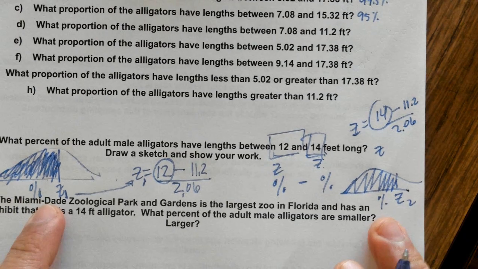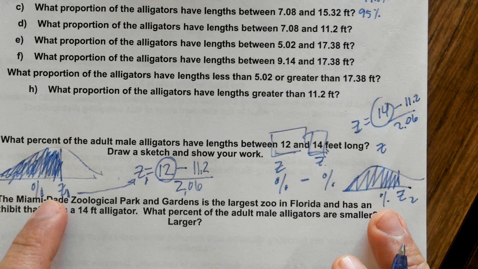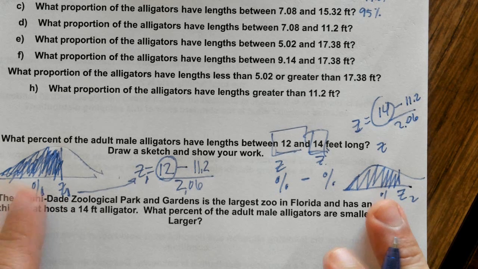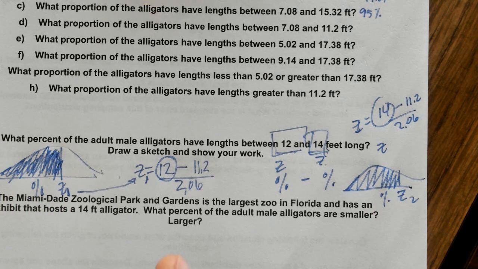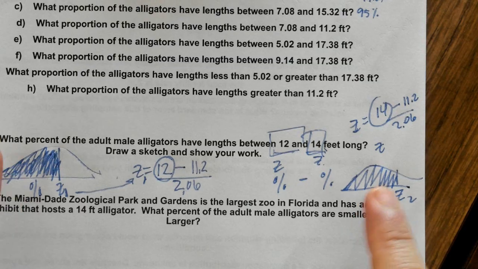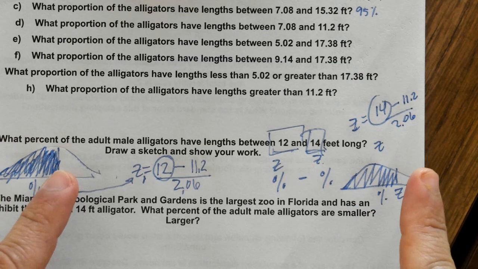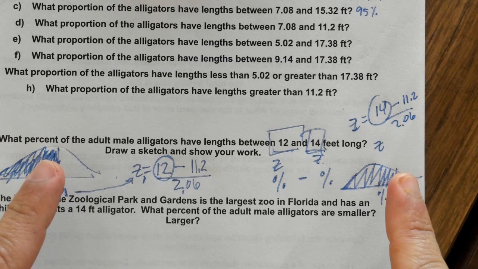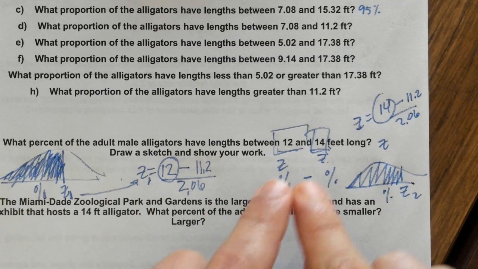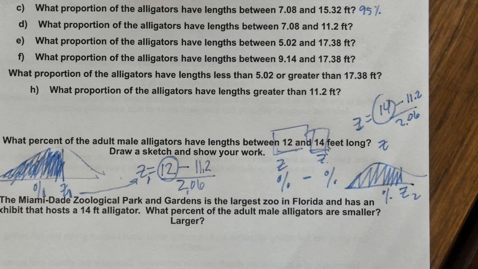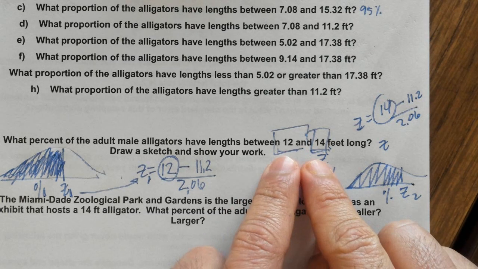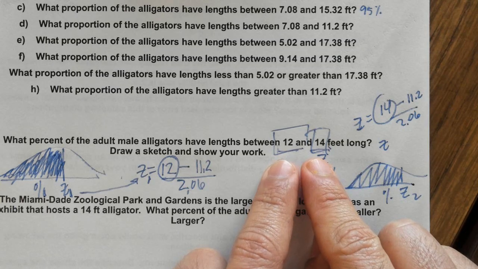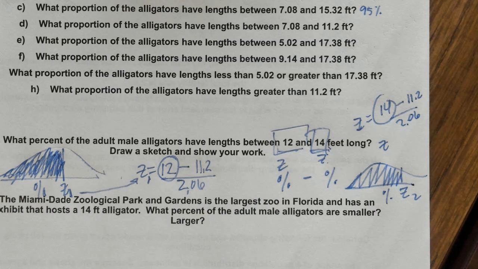How would I find how many percents are between the two? Subtract the percentages. That gives you the part that overlaps. You would use the percents from the table. Subtract the two and you can find the exact percent between the two of those. And then you can figure out what percent of the alligators are not between 12 and 14. You just subtract that number from 1 because it's the complement.